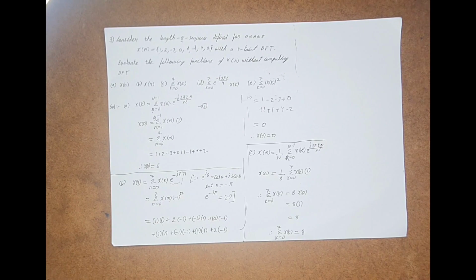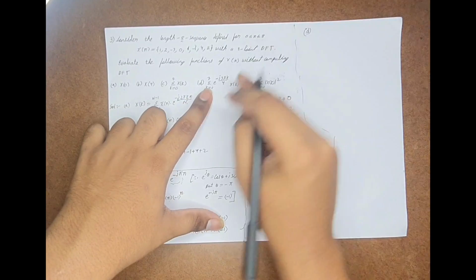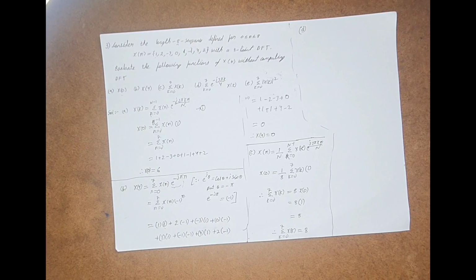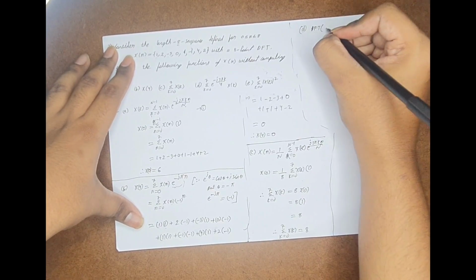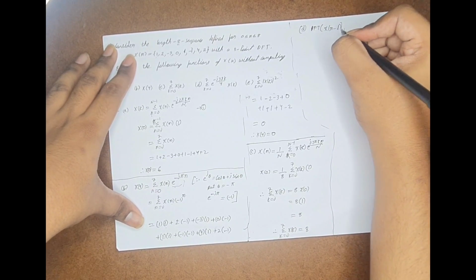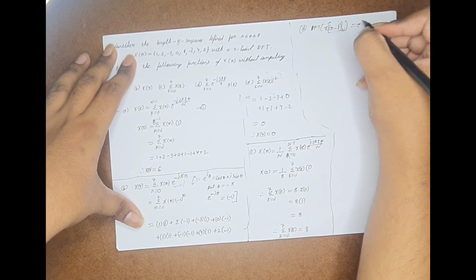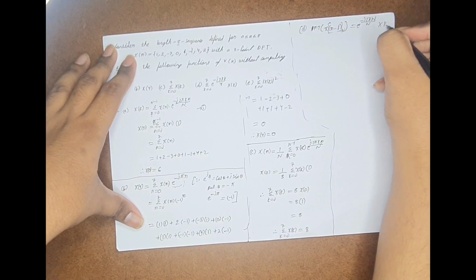I hope, friends, you have understood the first three solutions. Now let us do the D bit. The D bit is a little bit tricky, but it's also useful. Now we know that if x(n) has its DFT as X(k), then if we are using the circular shift method, due to the circular shifting property, the DFT of x((n - l) modulo N) will have the DFT e^(-j2πkl/N) into X(k).